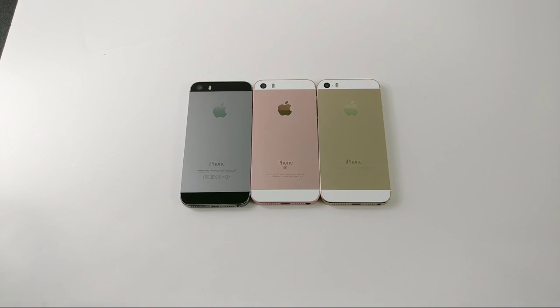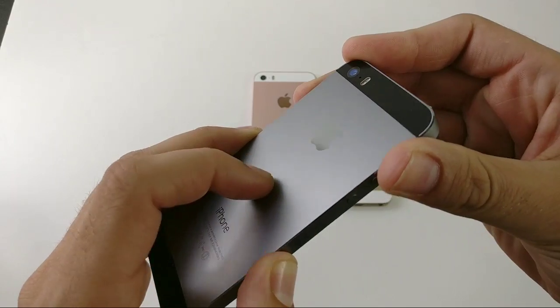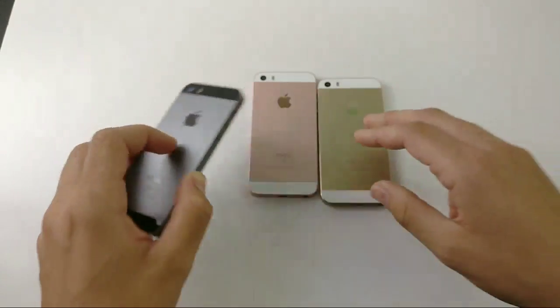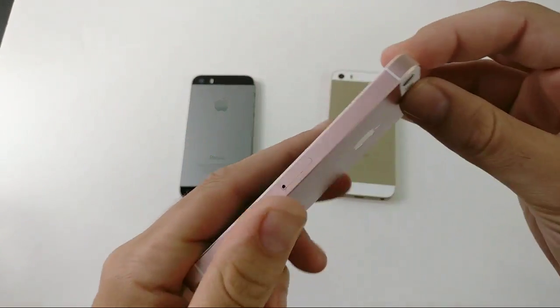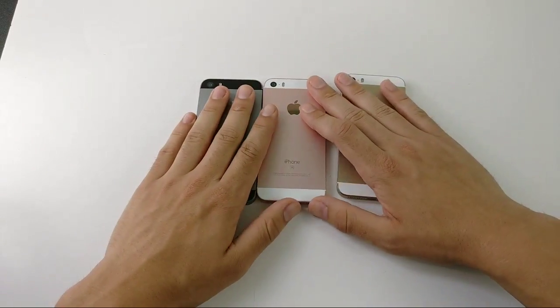Is your iPhone 5S scratched, or the SE? Yeah, my 5S is scratched a little bit on the Apple logo. You see that little scratch? It is scratched a little bit. The SE definitely got some nicks on it. Right there's a nick on my SE, but it's good enough to make some videos.